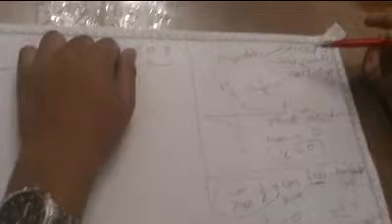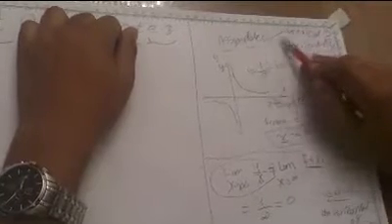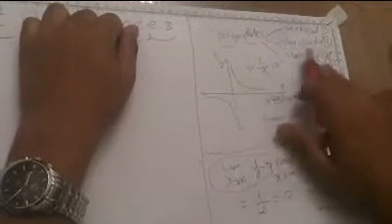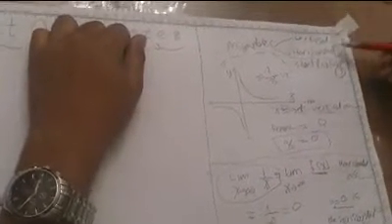Hello, today we are going to explain the asymptotes. We have three types of asymptotes: vertical, horizontal, and slant, which is also called oblique. So vertical, horizontal, and slant. Let's begin with the vertical asymptote.